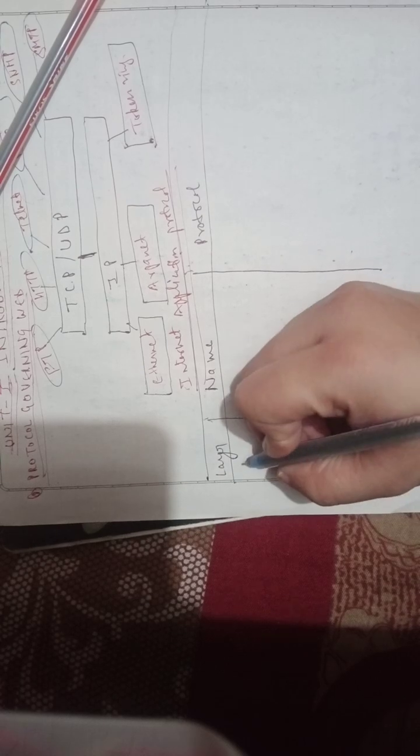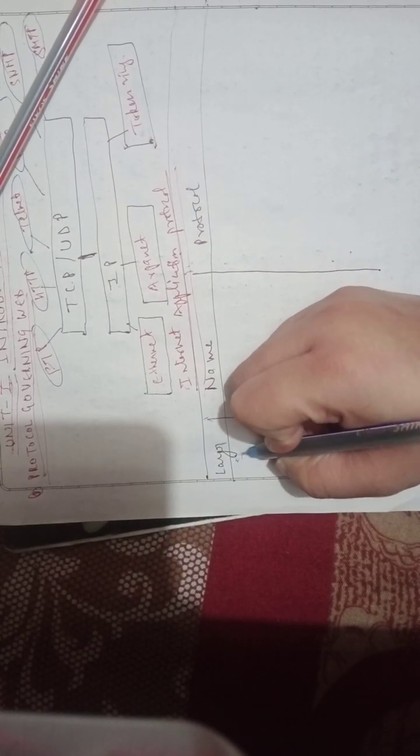The first layer we have is the 7th layer.